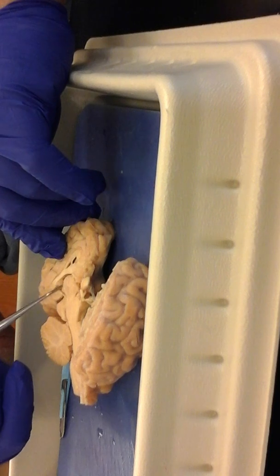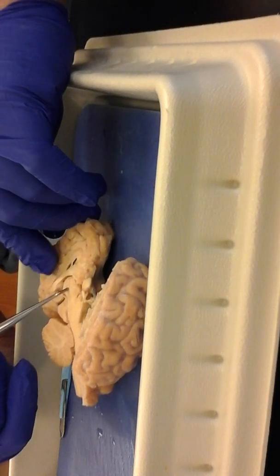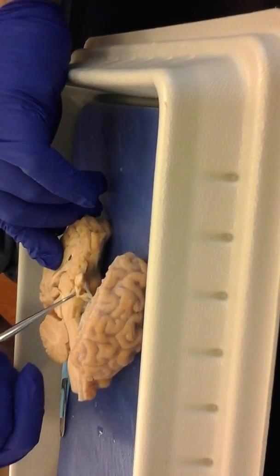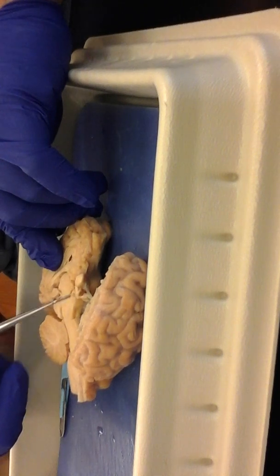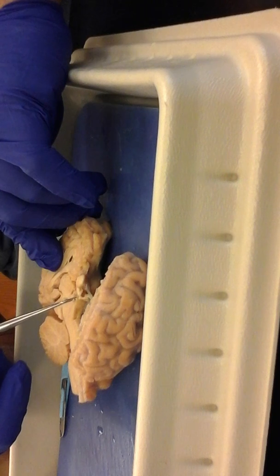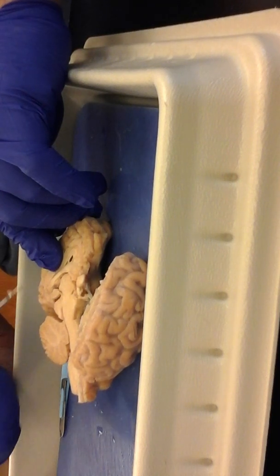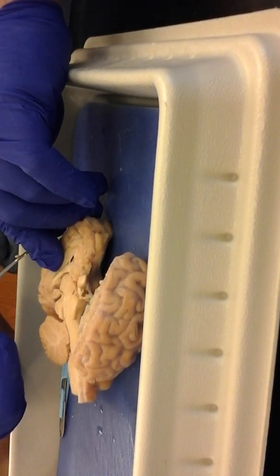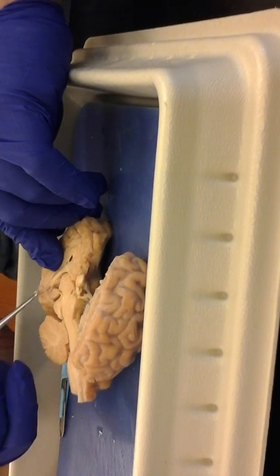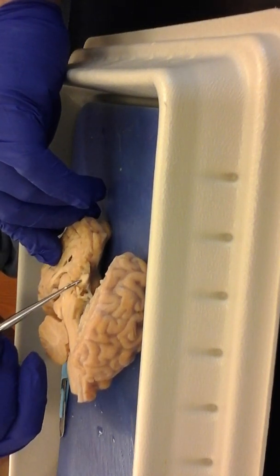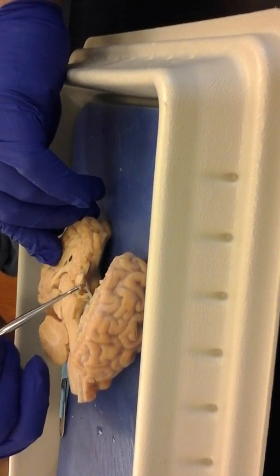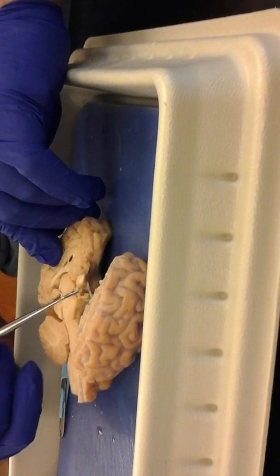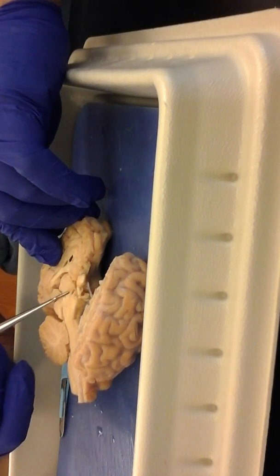Back to the thalamus, and now go under the thalamus, right in here, just the tissue under it. There's nothing special about it. It doesn't look special, but it's the hypothalamus. The hypothalamus is the seat of the autonomic nervous system.